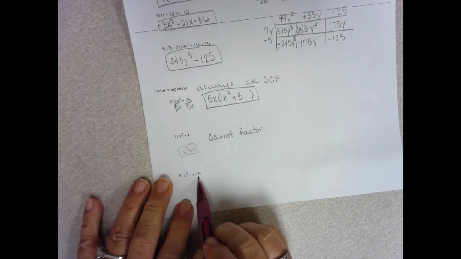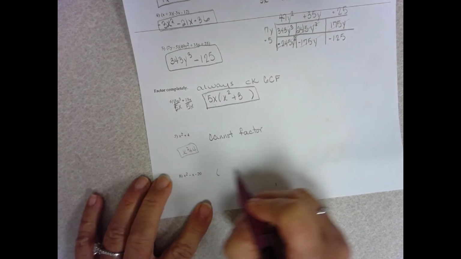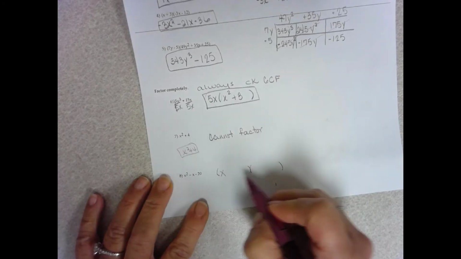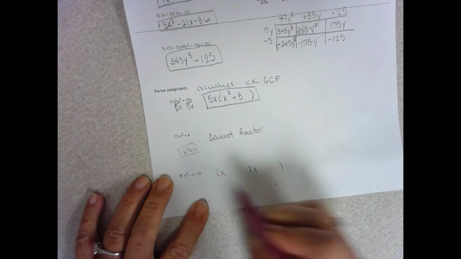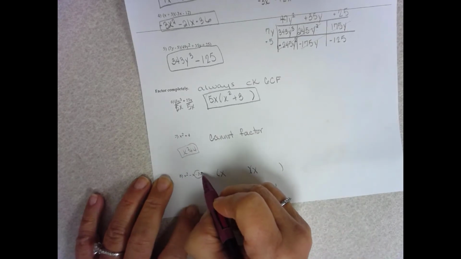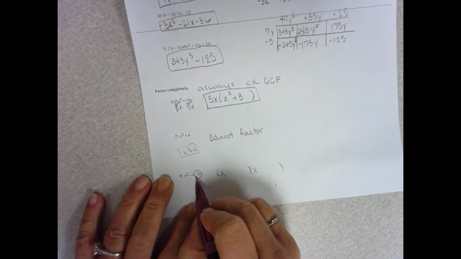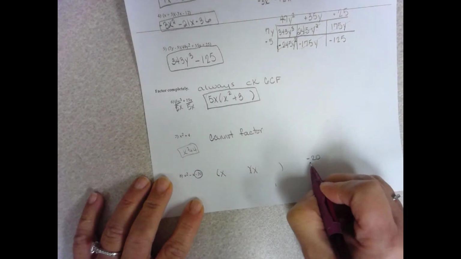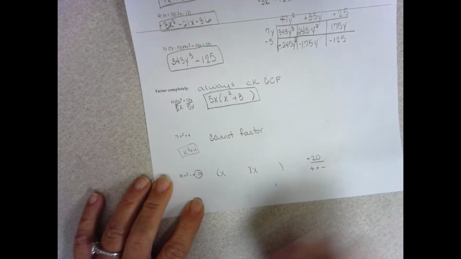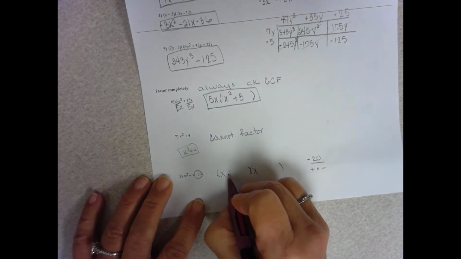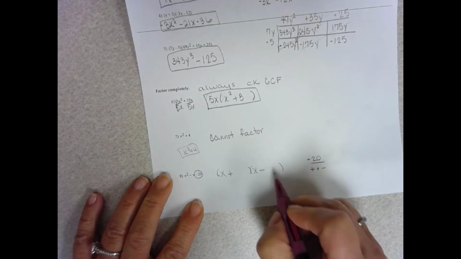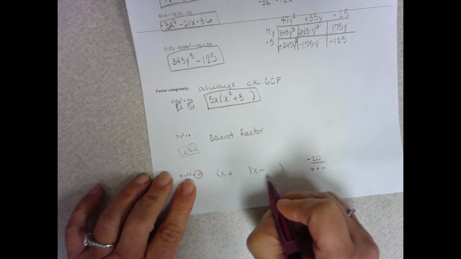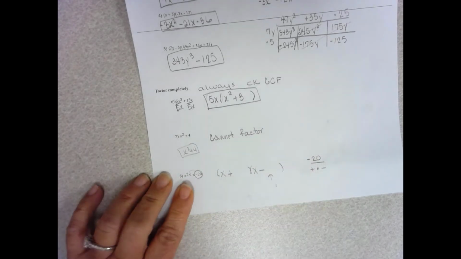Trinomial. There's no GCF. So typically trinomials factor into two binomials. You know x times x is x squared. Then we look at this number. A negative C value, or magic number, or big number tells you there's a positive times a negative. We don't know which is which. We just know our signs are different. Then we look at this sign, and it tells me that the larger factor is by the minus sign.